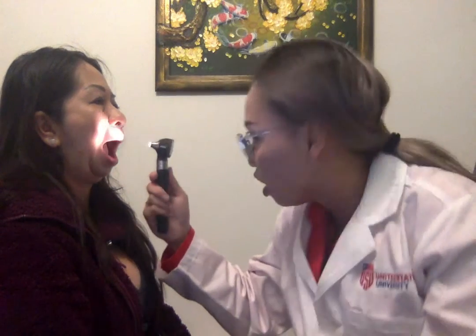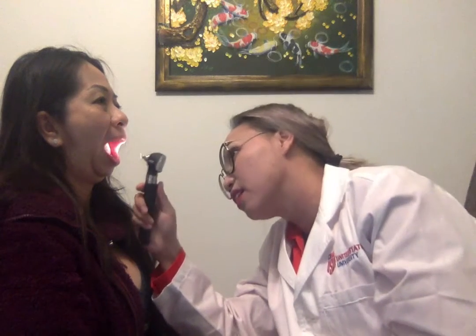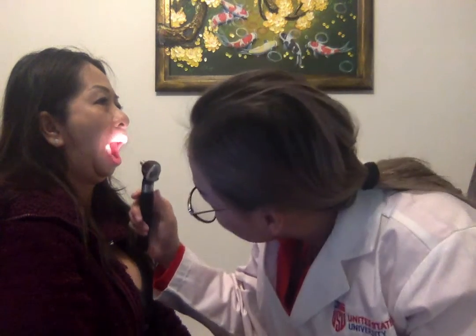Can you open your mouth? Okay, her lip is good. Her tongue is good. This looks normal to me. Okay, no cavity, no draining, no abscess. All right.